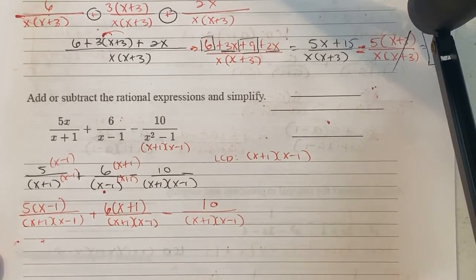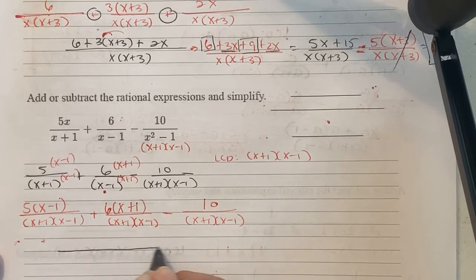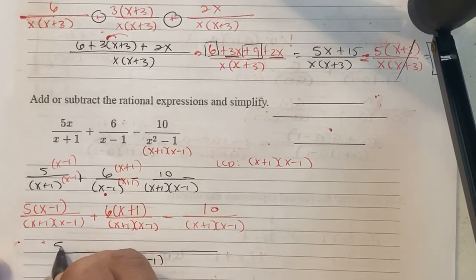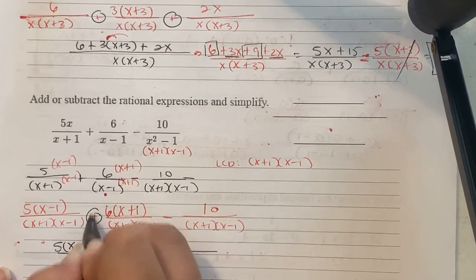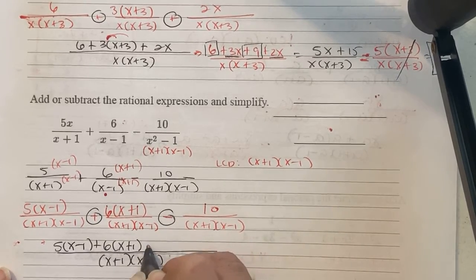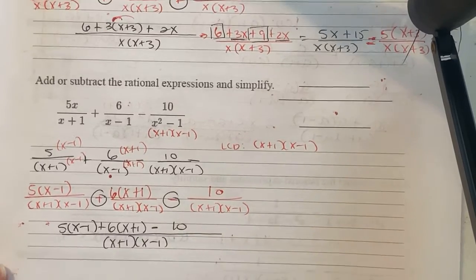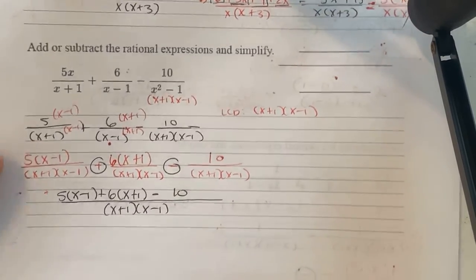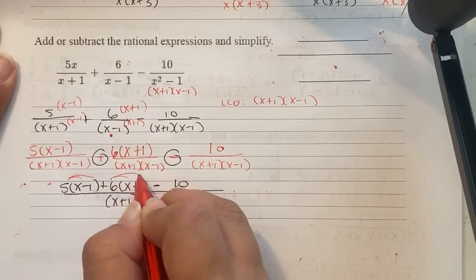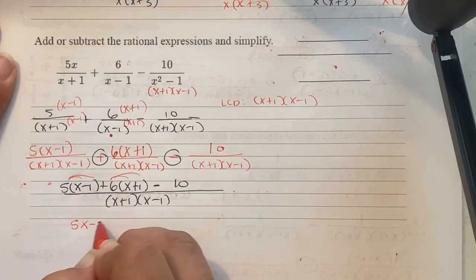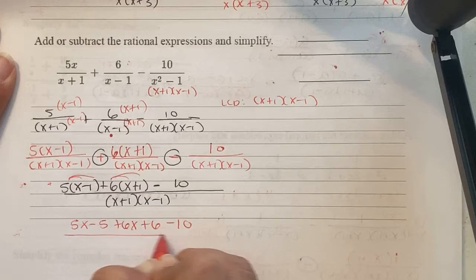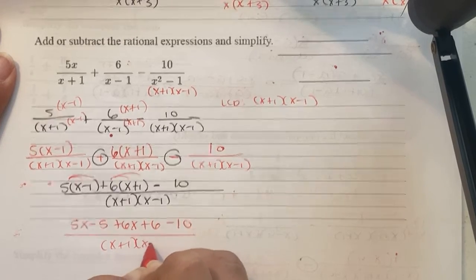Since our denominators are the same, I'm going to write one big fraction line with our common LCD. So we see 5 parentheses x minus 1. There's a plus sign. 6 times x plus 1 with a minus sign. And then the 10 slides down. At this point, you need to distribute. We're distributing here and here. So we get 5x minus 5 plus 6x plus 6 minus 10, over x plus 1, x minus 1.